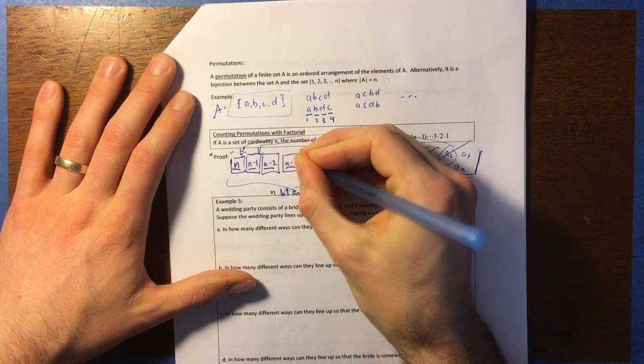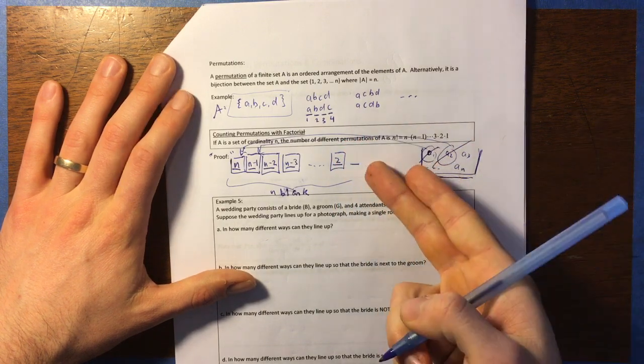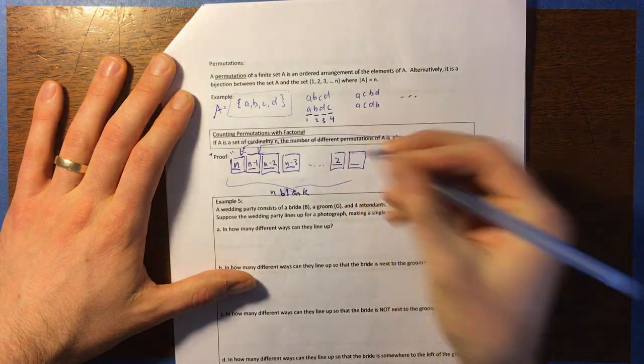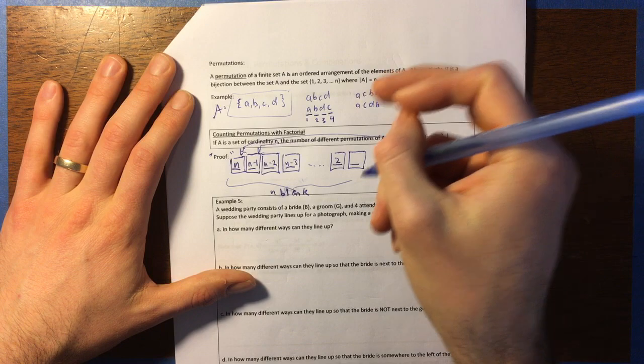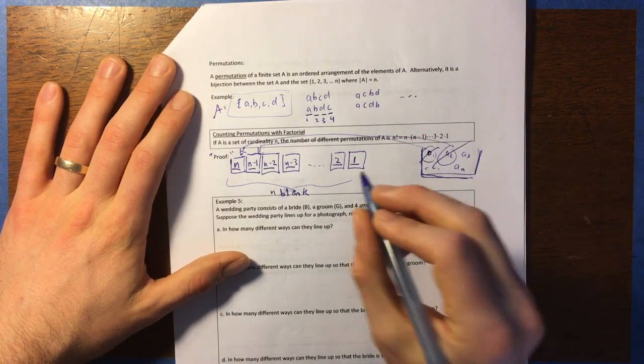N minus 3, until we get down to 2 options. And then for the last blank, since we have n elements and n blanks, there's only going to be 1 element left. So we're going to take that last element out of the bin and put it in the last blank, and there's going to be only 1 option.